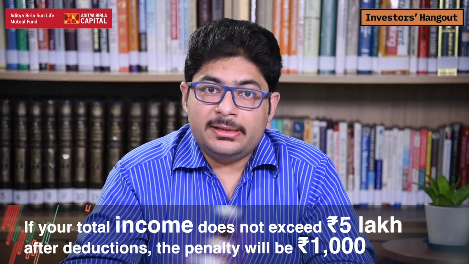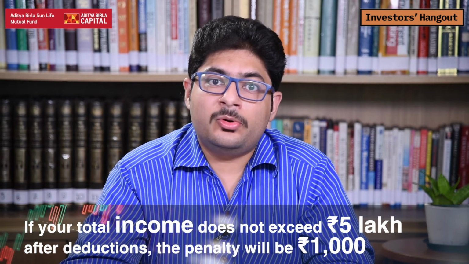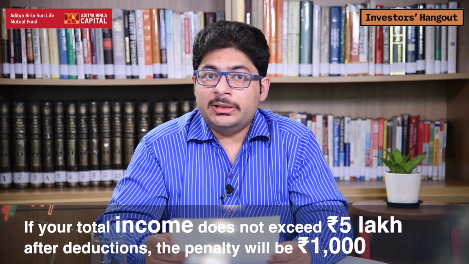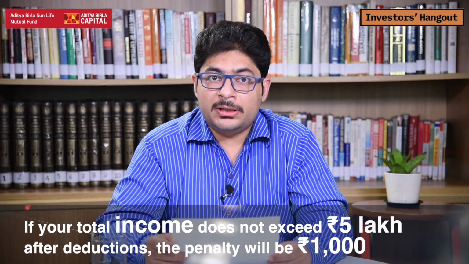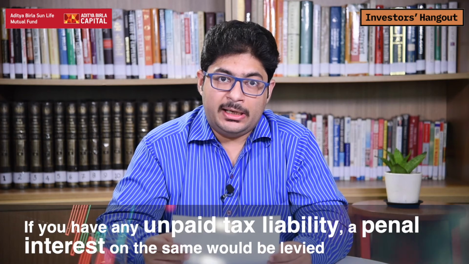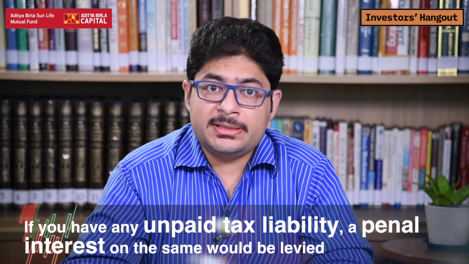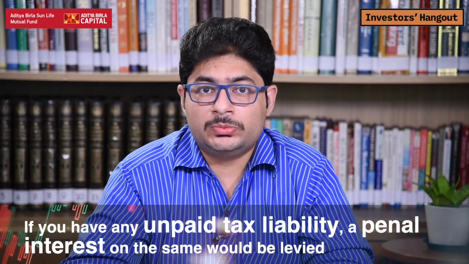The second penalty that is applicable is in the form of interest. Whatever tax liability you have, an additional interest of 1% per month on that amount is applicable till the time you file your return.